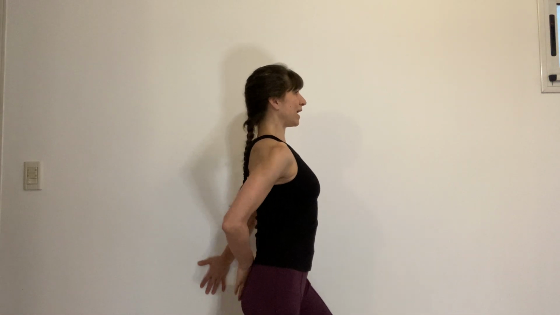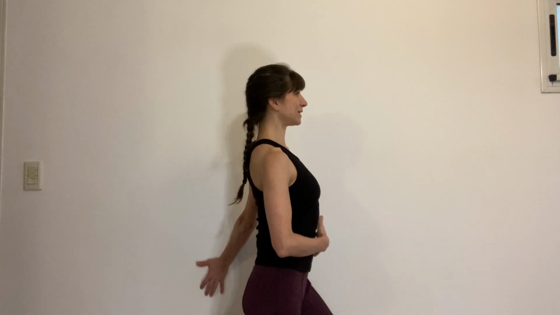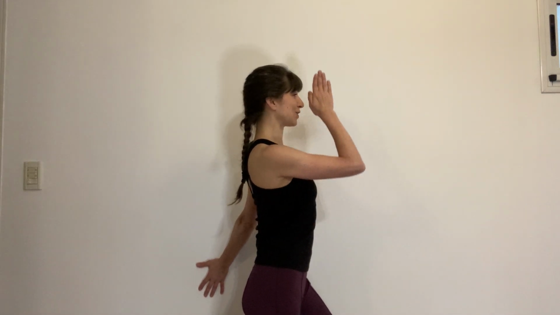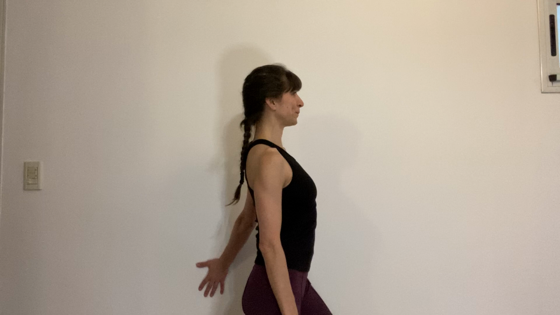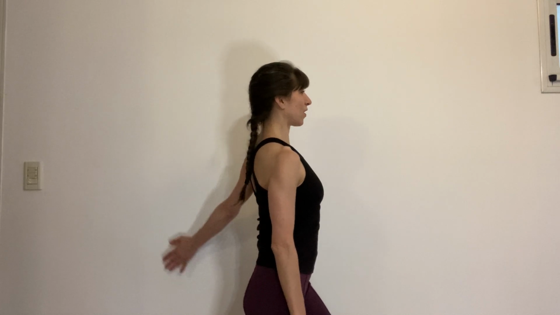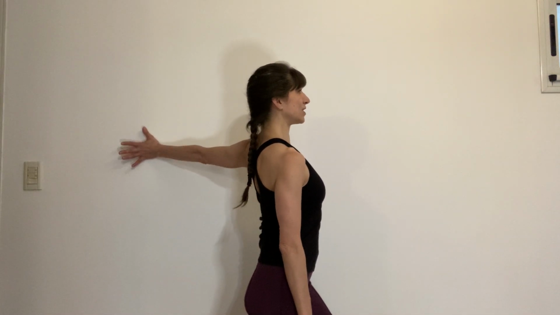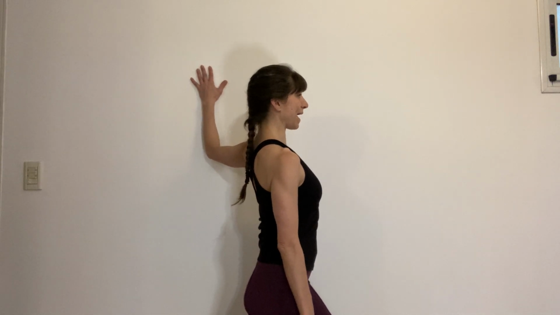Okay, and just feeling weight in your tailbone, ribs and belly drawn in, and just checking into it that you have a really aligned posture. And then if you can, bringing the arm out to the side, to the T position. Again, the arm can be straight or bent.